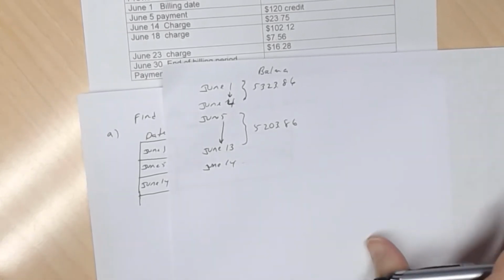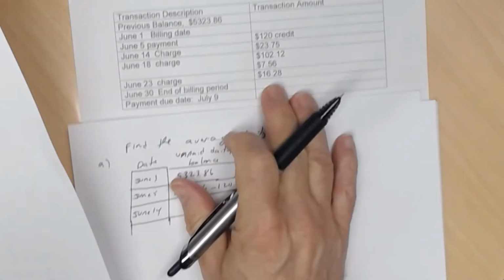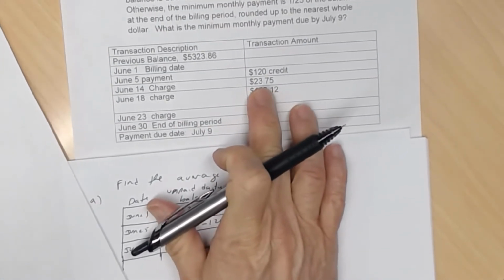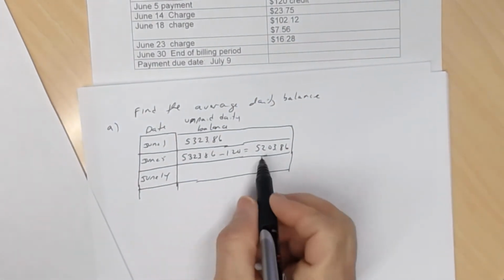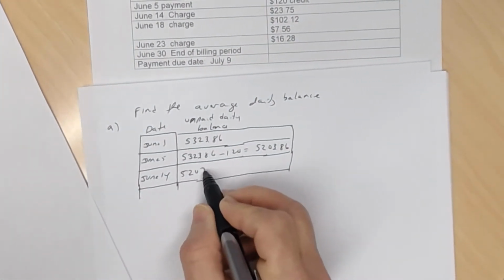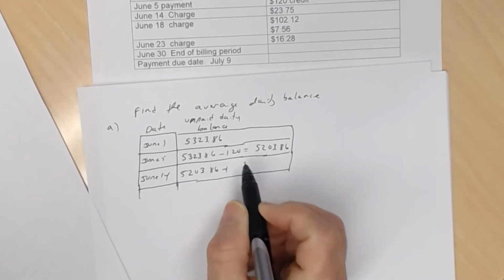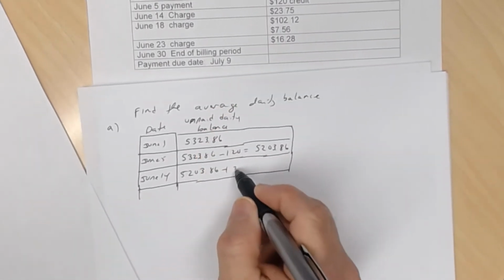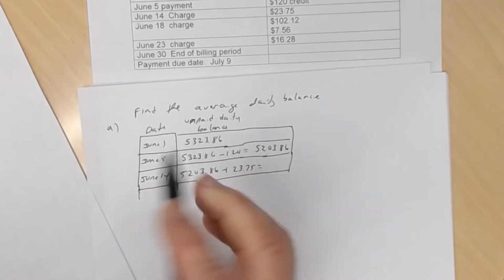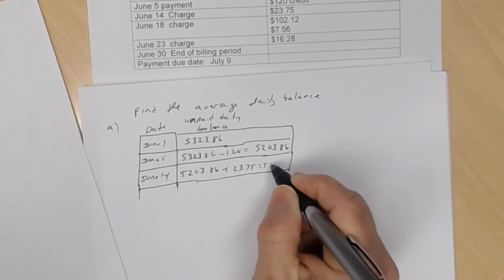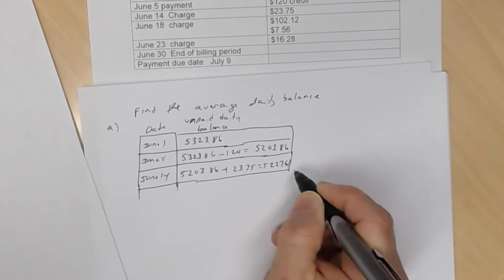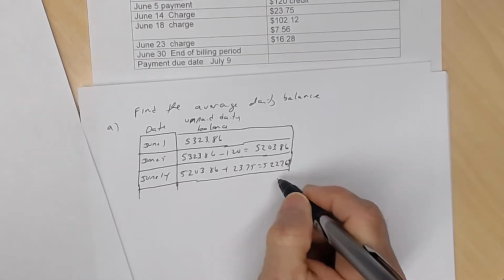No, because I purchased something, $23.75. So then I'm going to have $5,203.86 plus a charge of $23.75, and that gives me, okay, use your calculator, $5,227.61. So that's my new balance now.